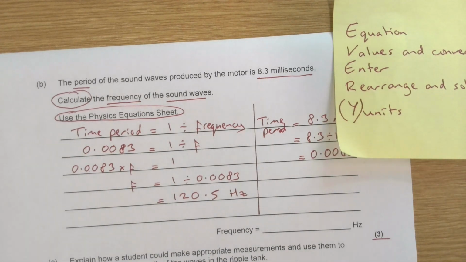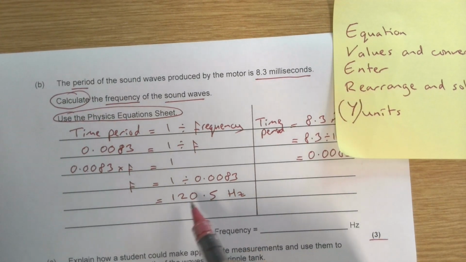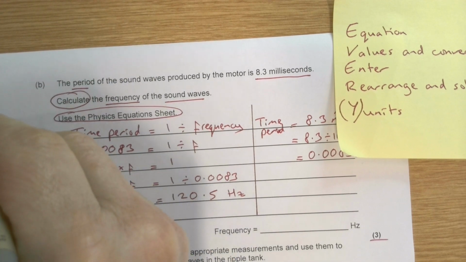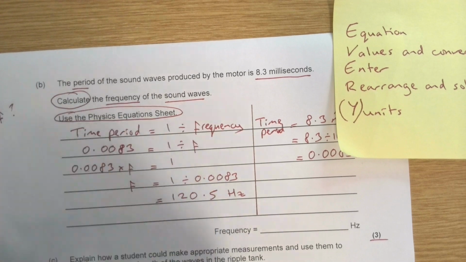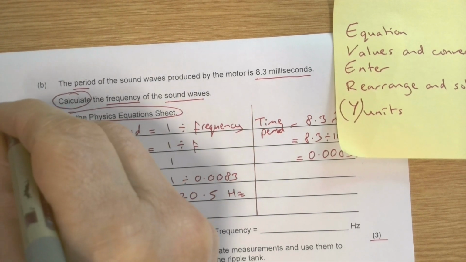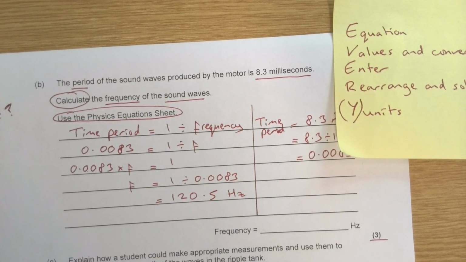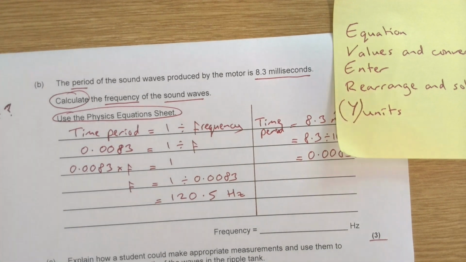Now, I end up with quite a long number here. I don't write the whole number in. Because it's a long number, I check back: does it say 2 SF anywhere? And if it did, obviously I'd convert that into 2 significant figures. Okay, hope that helps.